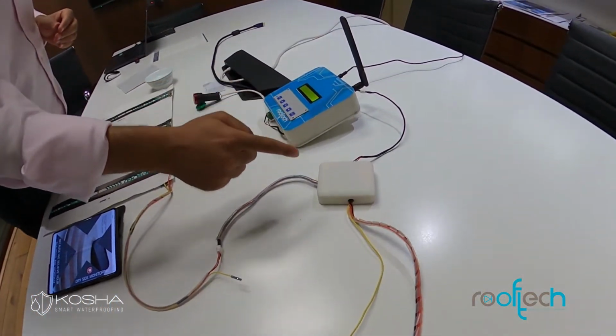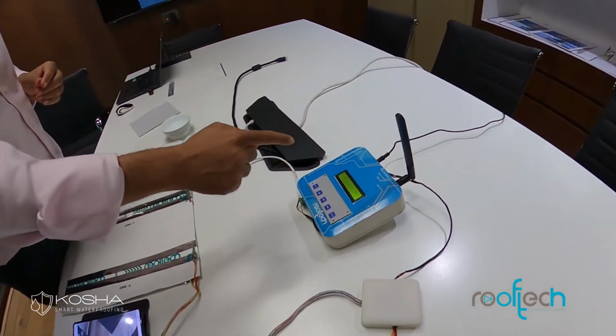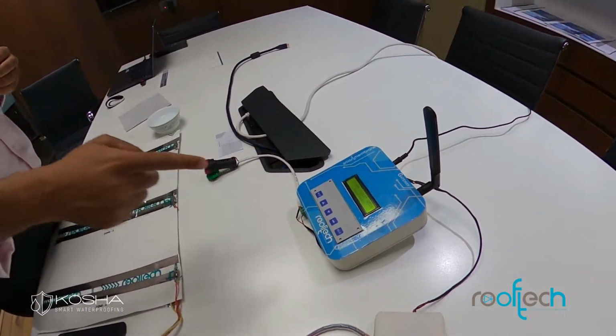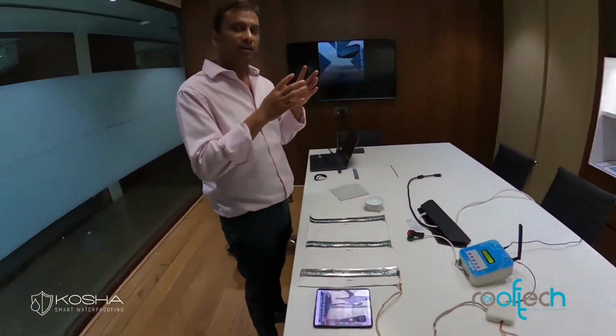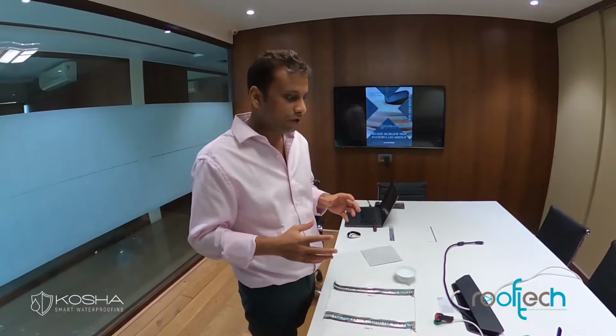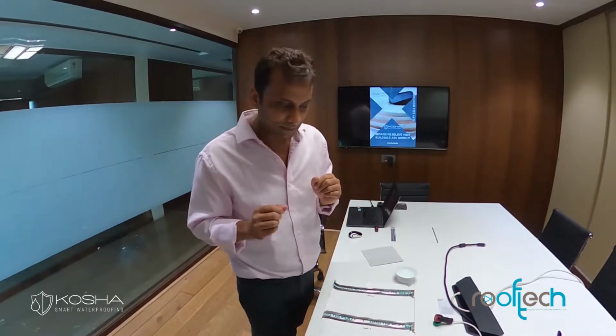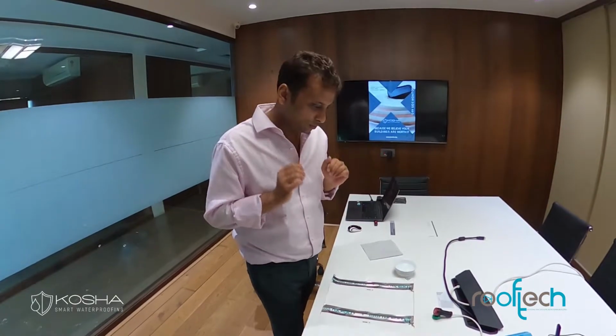Our sensor node in turn will communicate with our communication gateway that uploads the data on cloud, and the user can actually monitor the moisture ingress or moisture build up in real time. I'm going to display how.